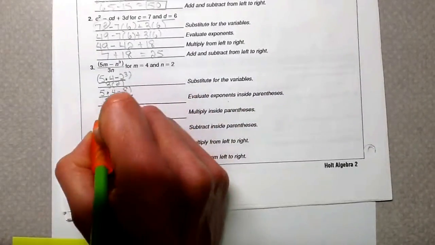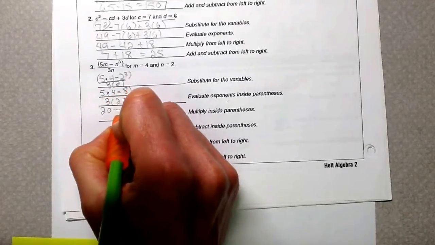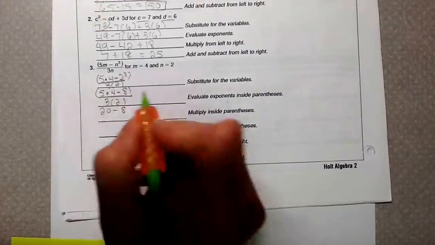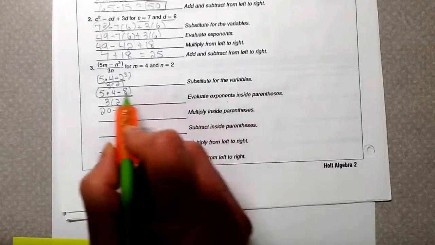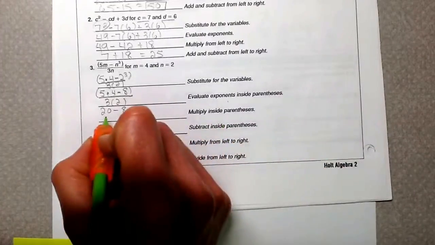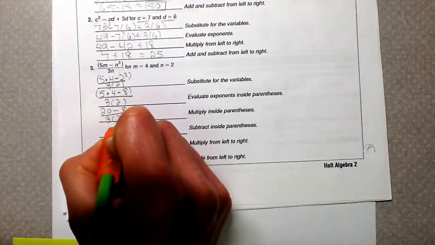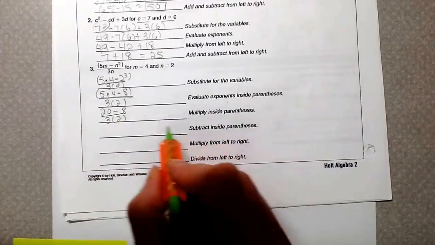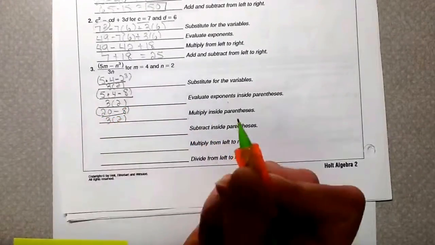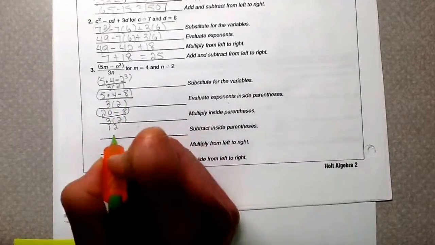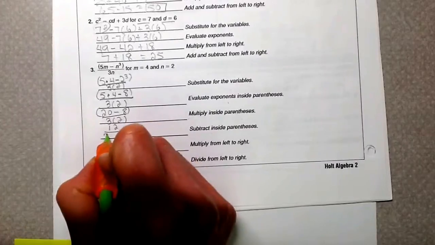Now we're going to multiply here, so that's going to be 20 minus 8. And then it says multiply inside parentheses, so we did the 5 times 4 minus 8, and now we have 20 minus 8, it says subtract inside parentheses, so we have these parentheses here, and we're going to do 20 minus 8, which is 12, over 3 times 2.